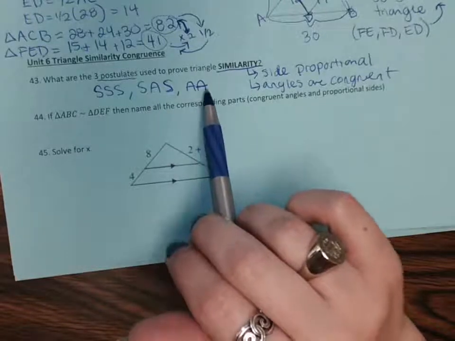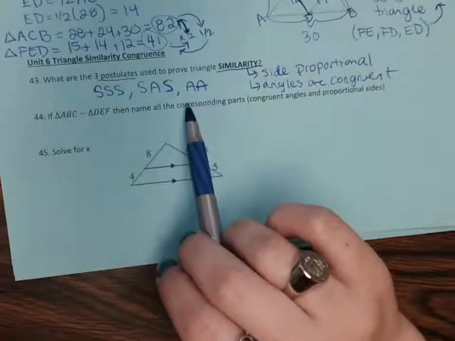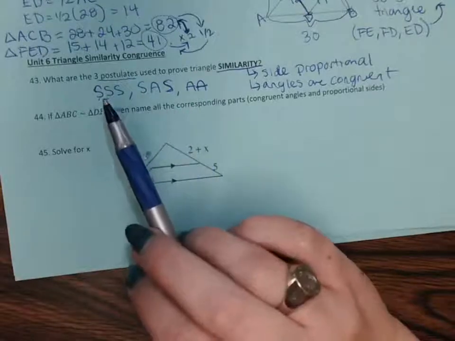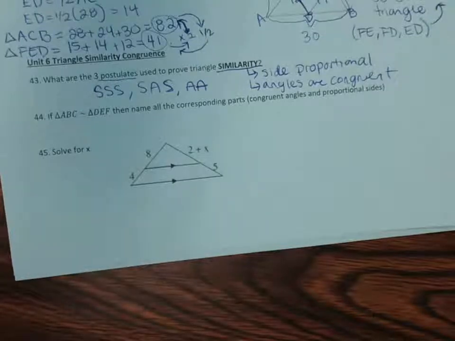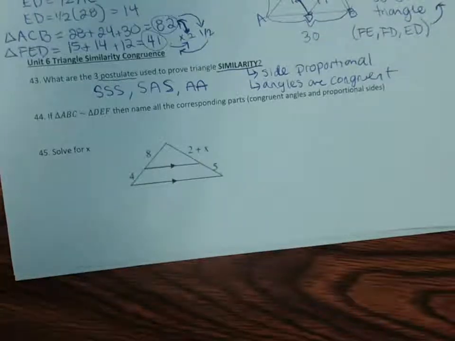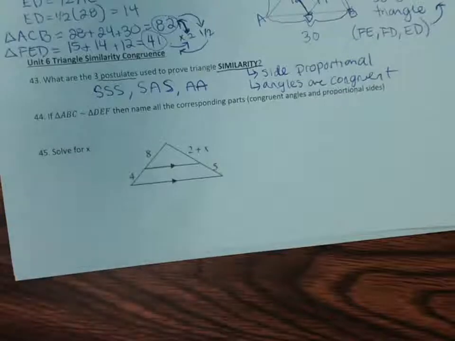And then my last one, AA, is just saying that to be similar, they have to have at least 2 congruent pairs of angles that are corresponding. So that way we can say that they are similar. Okay, so if you just have angles written there, they're either going to be AA or not similar. If you just have sides, it's going to be either side, side, side, or not similar. Okay? All right, so number 44.